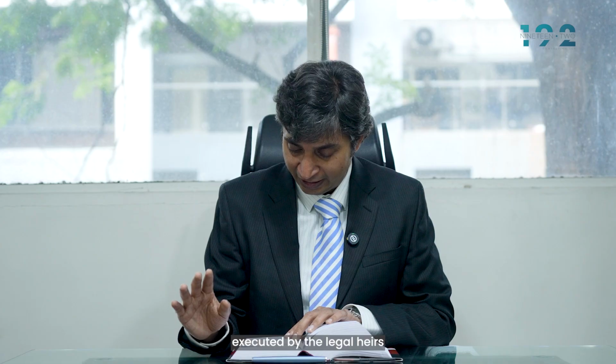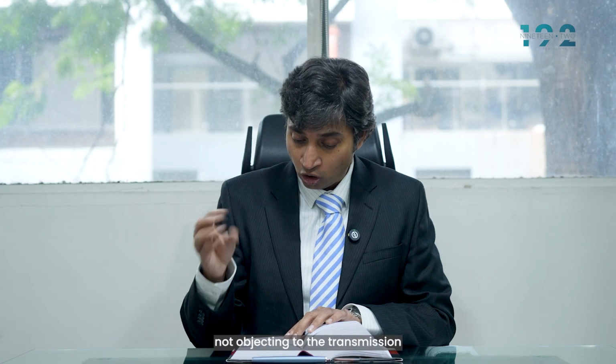In absence of the documentation mentioned above, that means succession certificate etc., a no objection certificate from all legal heirs executed by the legal heirs of the deceased holders not objecting to the transmission, or a copy of the family settlement deed duly notarized. An indemnity bond made on appropriate non-judicial stamp paper indemnifying the STA or the issuer company.